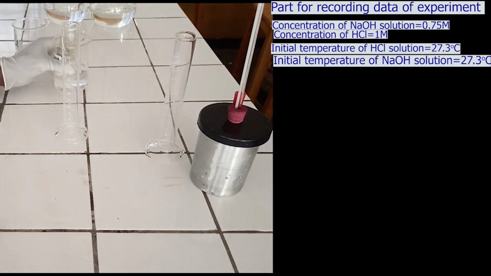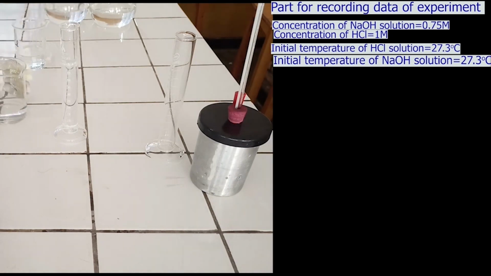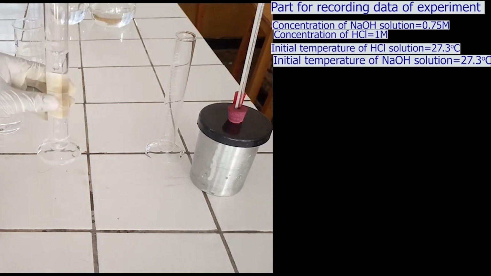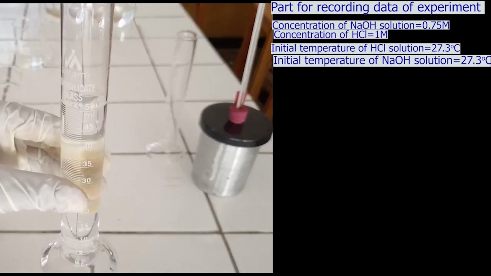By using a measuring cylinder, measure 50 ml of sodium hydroxide solution. We have exactly measured 50 ml of sodium hydroxide solution.